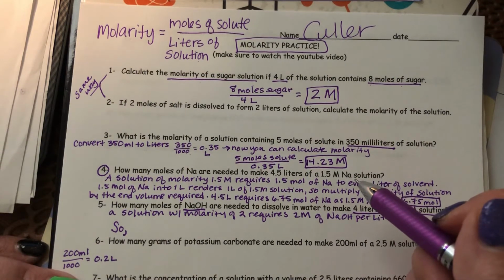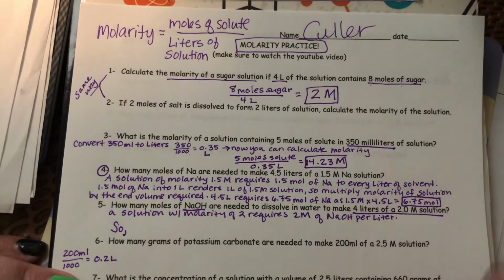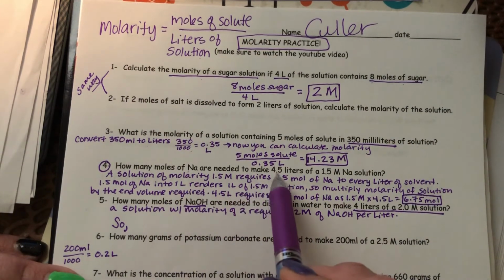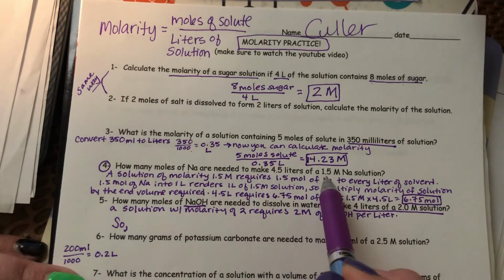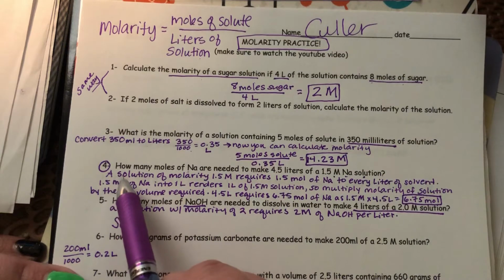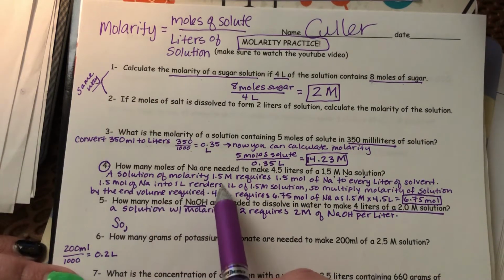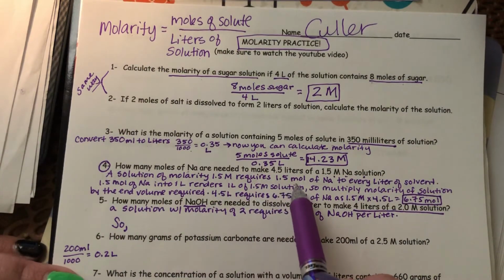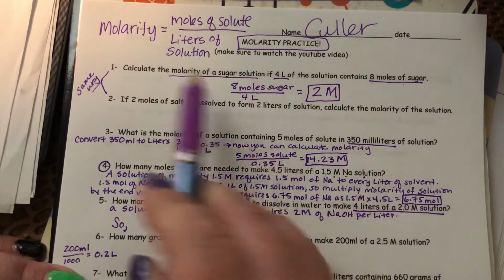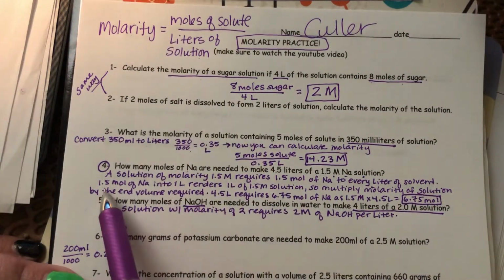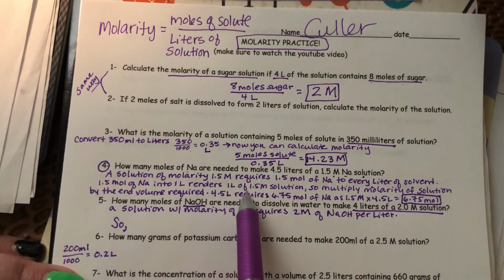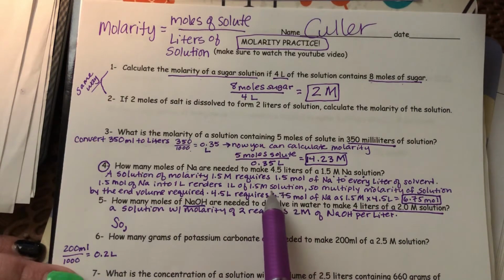All right, moving on. Number 4, I've given a big explanation here, so I want to go over it. How many moles of Na, sodium, are needed to make 4.5 liters of a 1.5 molar Na solution? So here's the explanation. A solution of molarity of 1.5 requires 1.5 moles of sodium to every liter of solvent, okay? Hence the molarity equation up here.